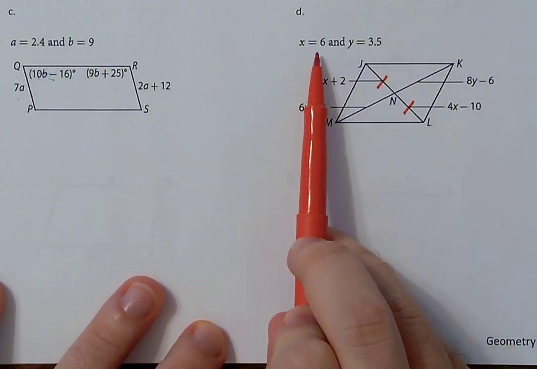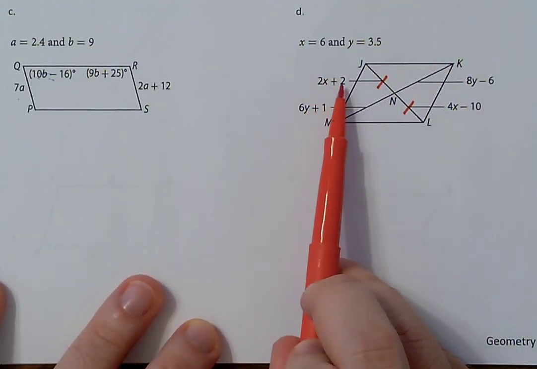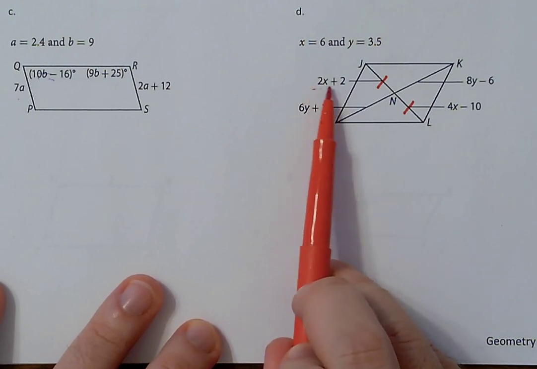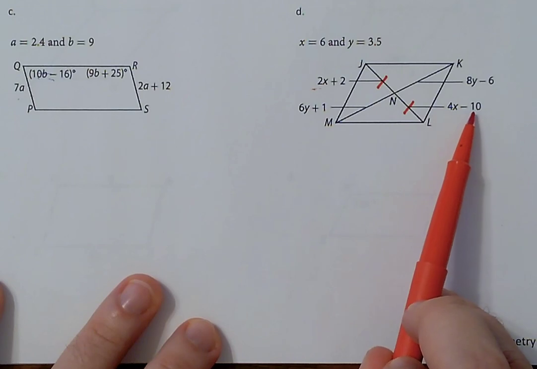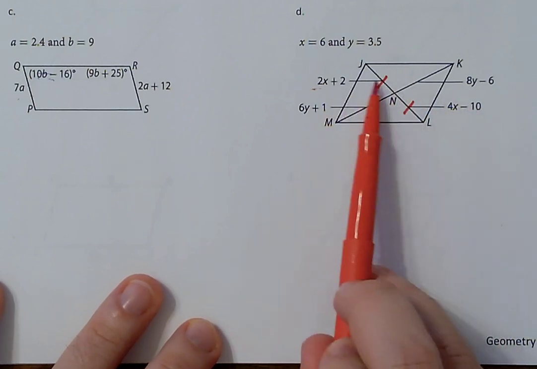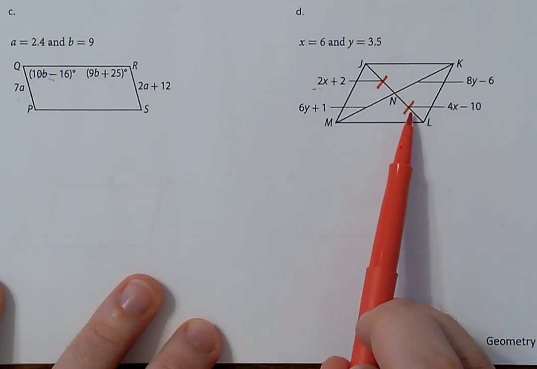So if we took X being 6, you would figure out if I plug 6 in for X, for 2X plus 2 and 4X minus 10, that these two should equal each other. They should be the same measure.